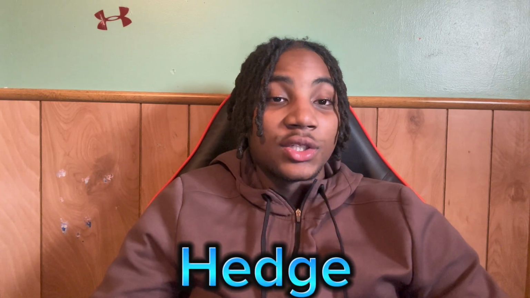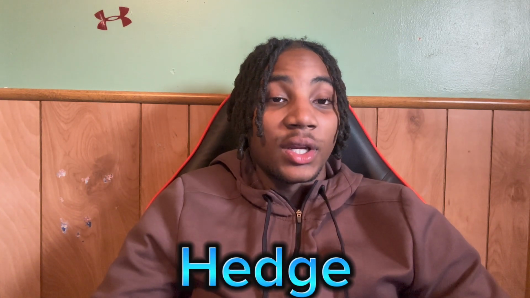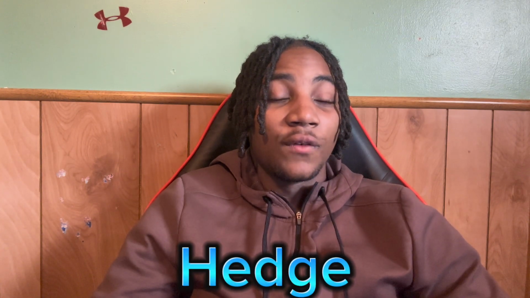Now the last read I want to talk about is a hedge. A hedge is when one defender shows like they're going to help on the screen, but they don't fully help. So let's say your teammate is setting a screen for you. His man may come up like he's going to blitz you, and it's going to look exactly like a blitz, but he's not going to blitz you. He's going to drop right back into coverage. So with the hedge, just like a blitz, you can look for that quick little slip to the free throw line or the space in between the free throw line and the restricted area.